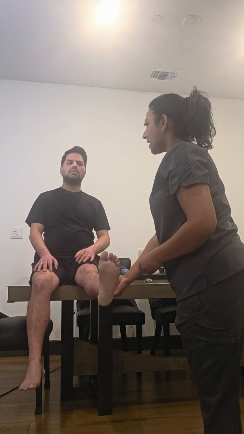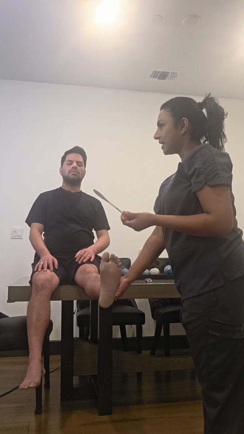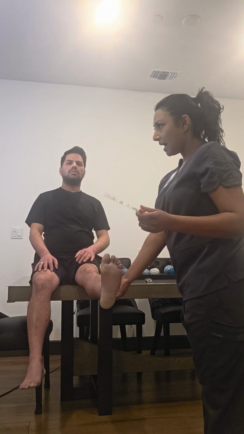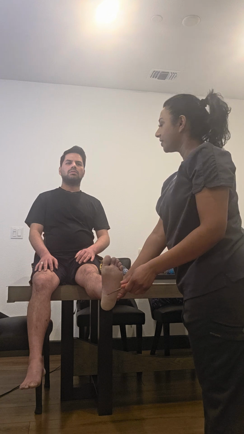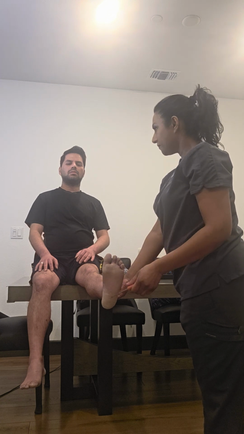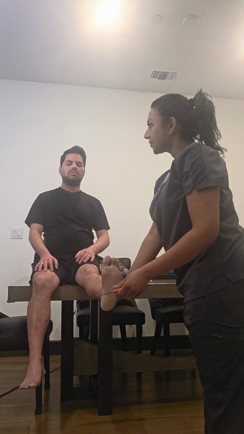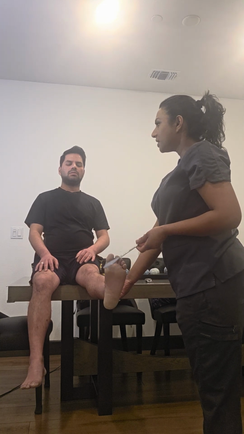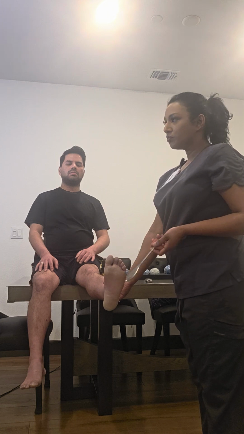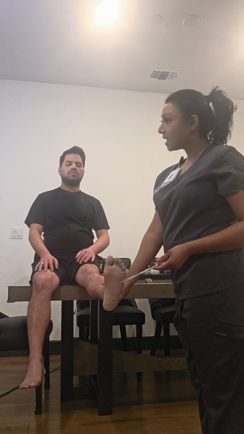For this I'm going to be using the opposite side of the hammer, and I'm going to stroke the lateral side of your foot and then across towards the ball. For the normal response, it's going to be a downward movement of the toes.